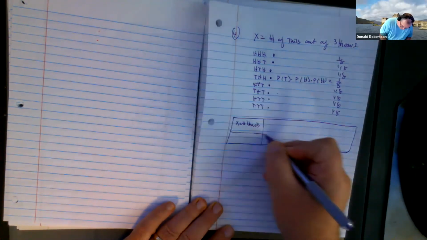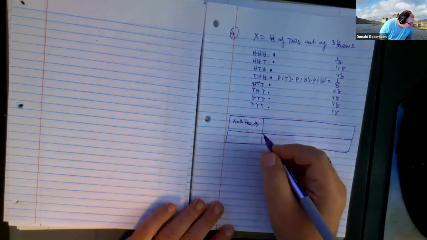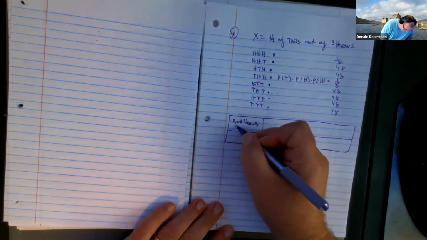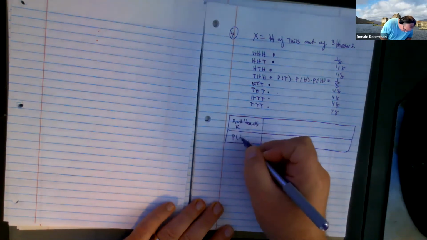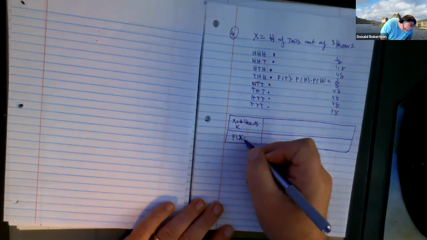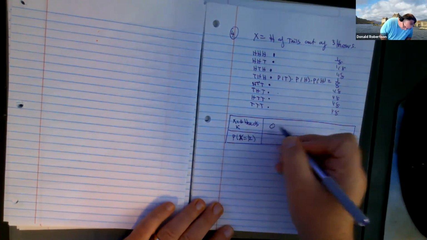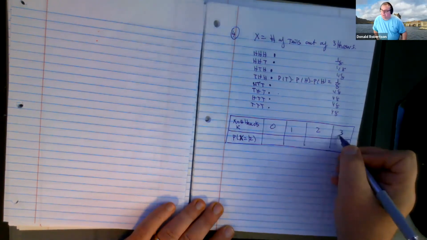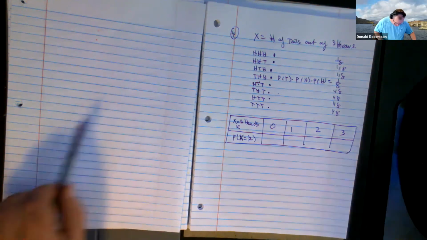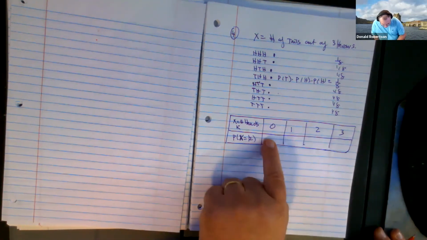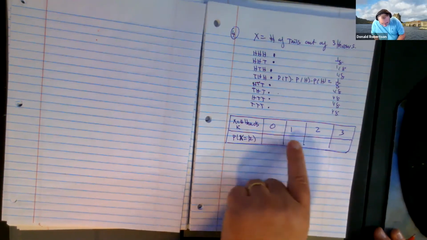And underneath, you're going to have the probability that X, the number of heads, equals K. So you can have 0 heads, 1 head, 2 heads, or all 3 are heads, right? And when you do that, then you need to find the probability of each of these events, and they're not the same. They're not a quarter, a quarter, a quarter, a quarter.